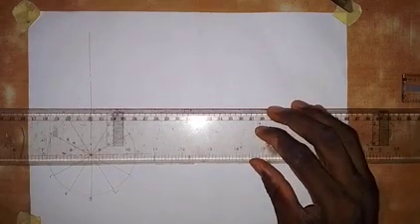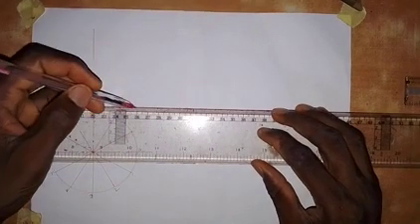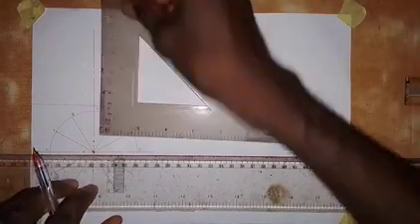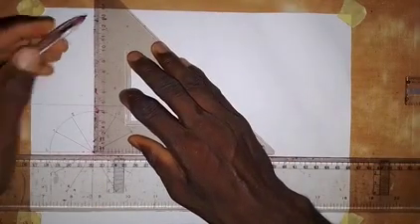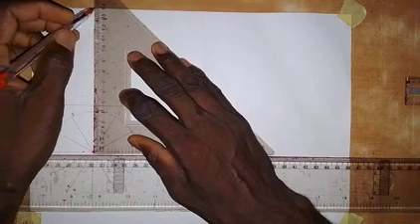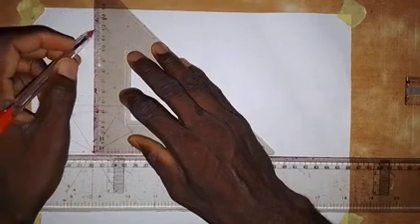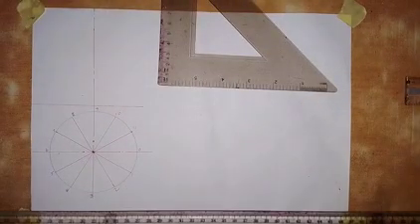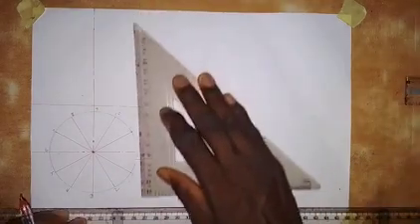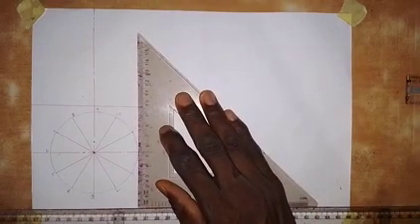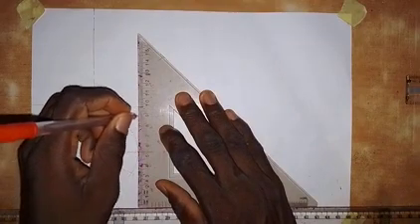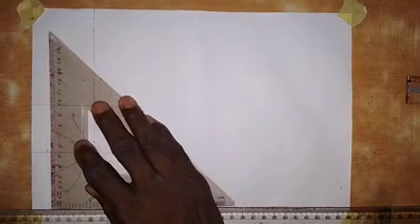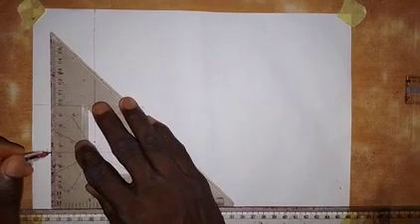Having done this, we come up a little bit, then we draw a horizontal line like this. The next thing I'm going to do, but I'm looking at it that we need to extend this vertical center line a bit. All right, the next thing I'm going to do now is to draw a vertical line from this point 0 on the circle to meet the horizontal line. Then I will also draw from this point 6 to meet the horizontal line.